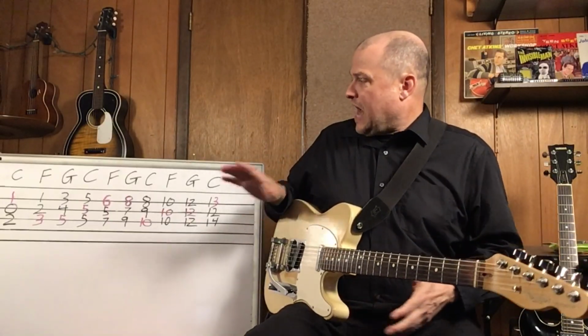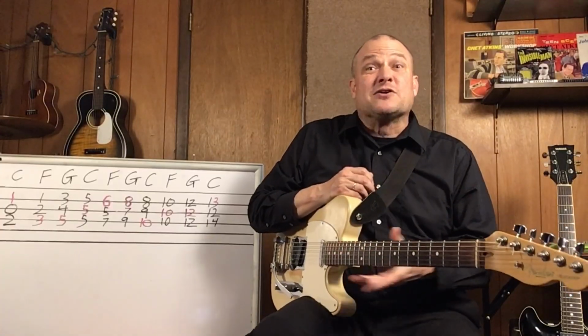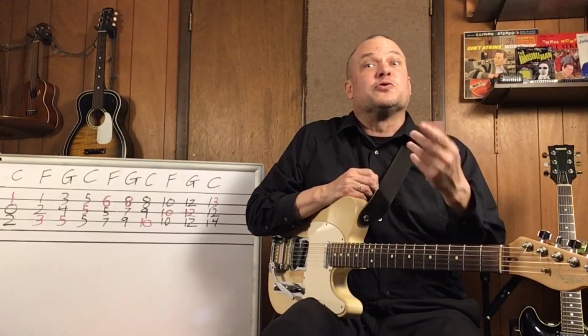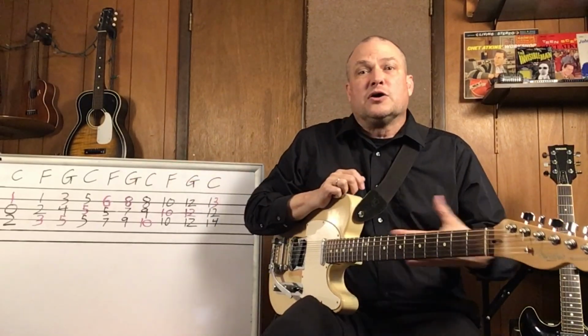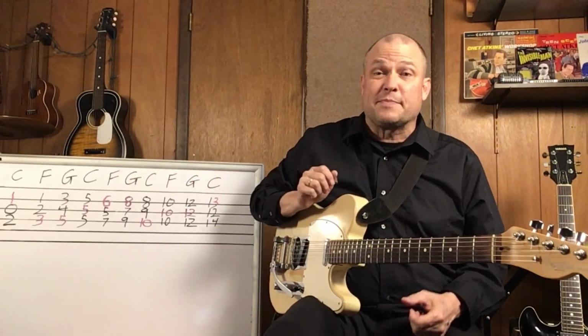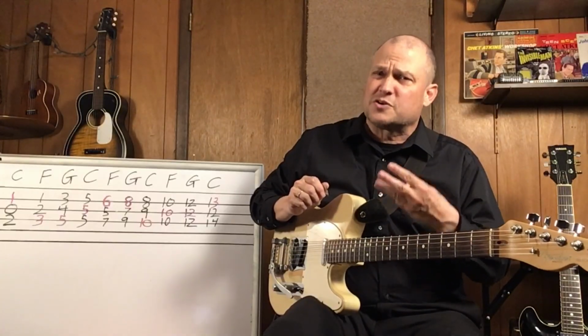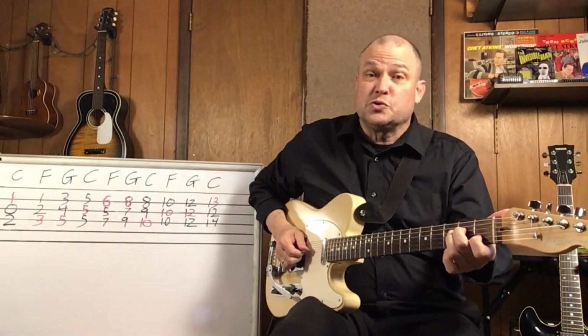So, how would we use these chords? All right, here's playing through the chord progression C, F, G, F, using the different inversions of the C, F, and G triads up the neck on just the 4th, 3rd, and 2nd string. 1, 2, 3, 4.